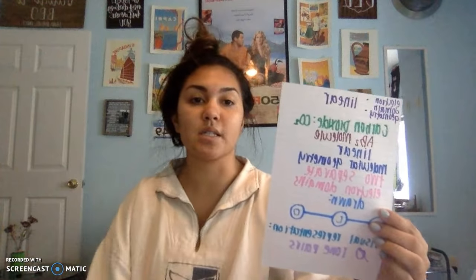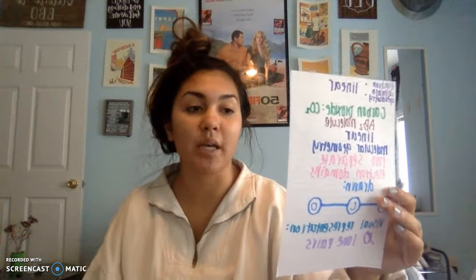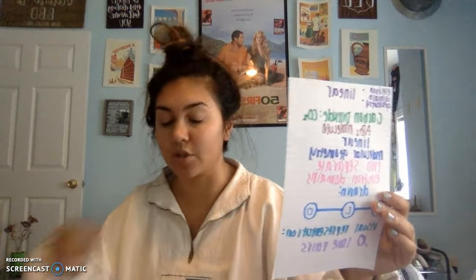with balloons. So the first one, the electron domain geometry is going to be linear, and the example that I decided to use was carbon dioxide, also known as CO2. It is considered an AB2 molecule, and it has a linear molecular geometry, and it has 2 separate electron domains, which I'll show you with the balloon.